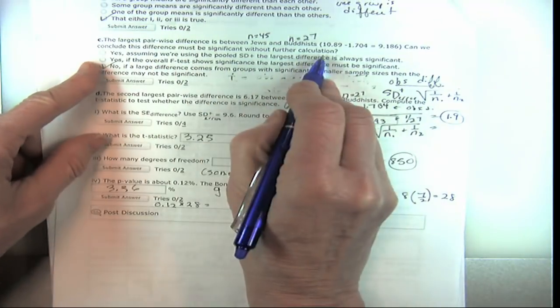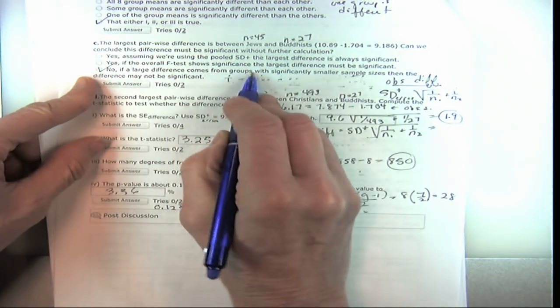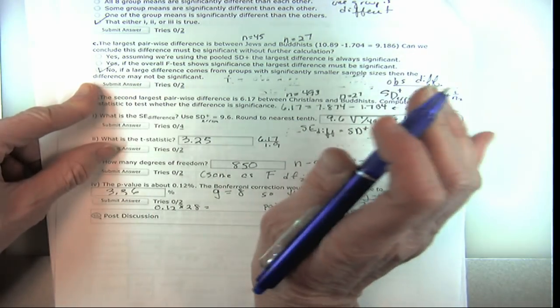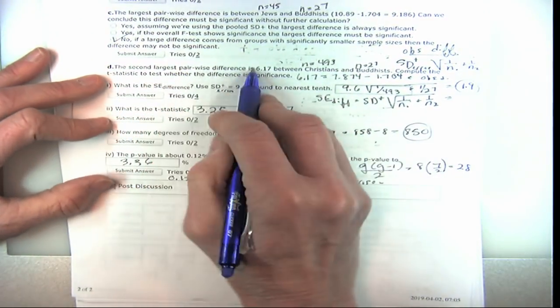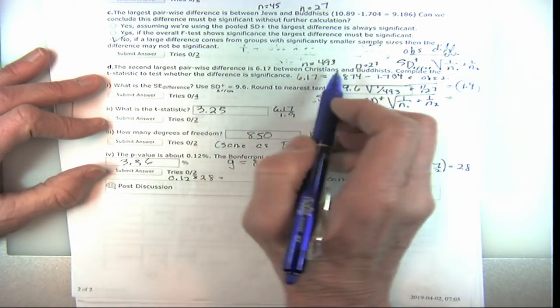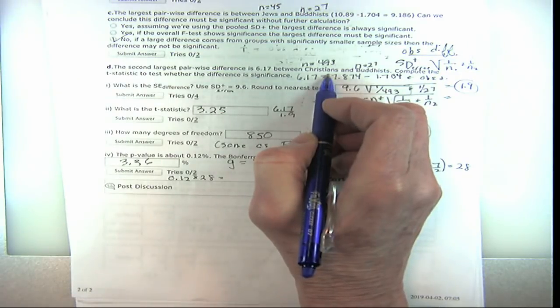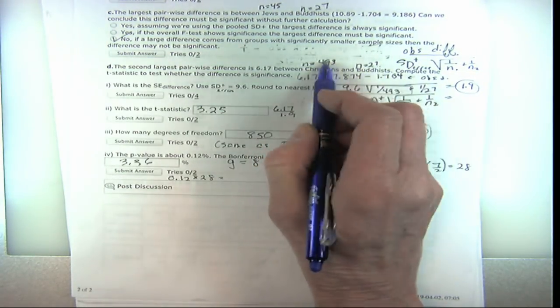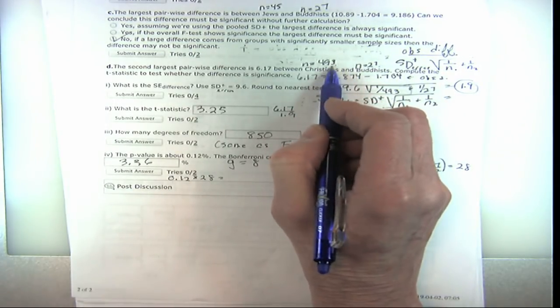All right, but can we conclude these differences? No. If a large difference comes from groups with significantly smaller sample size, the difference may not be significant. We're going on to the next one. This is so hard to read. The second largest pair comparison is between the Christians, and there's 493 of them, and the Buddhists, 27. Now we've got this big sample size here, at least.